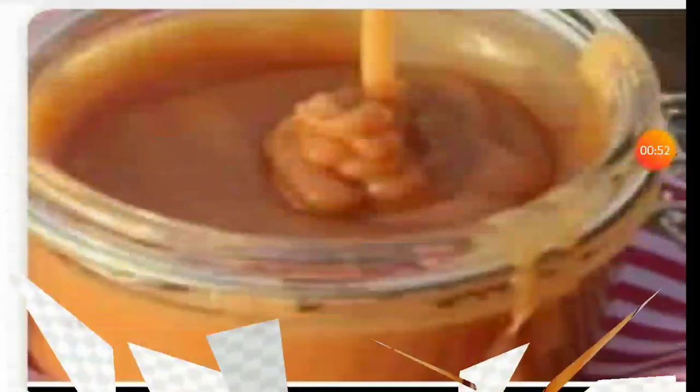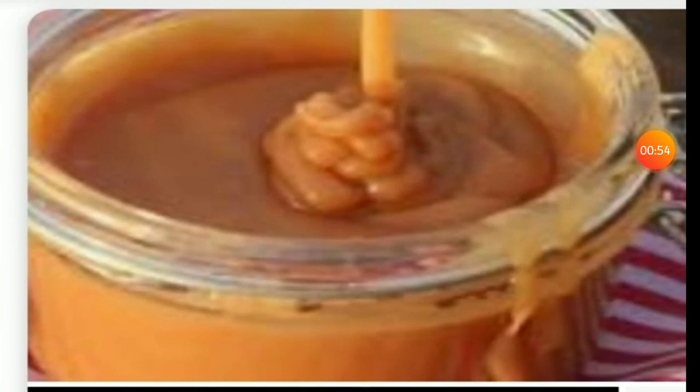Number 2, toffee. Toffee: sticky brown sweet made from sugar and butter. So, when I ask you, what is the meaning of toffee? Sticky brown sweet made from sugar and butter. Spell toffee, please. T-O-F-F-E-E, toffee.